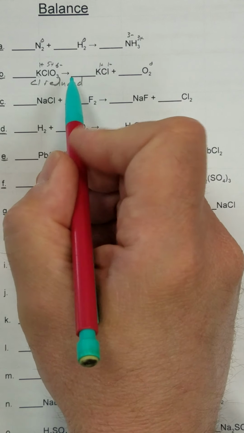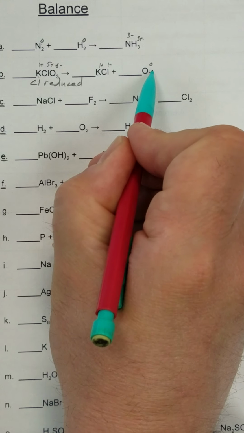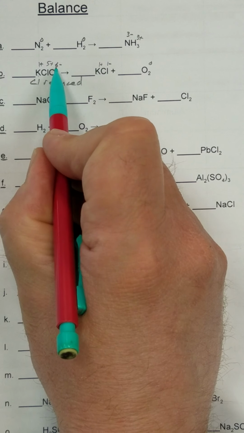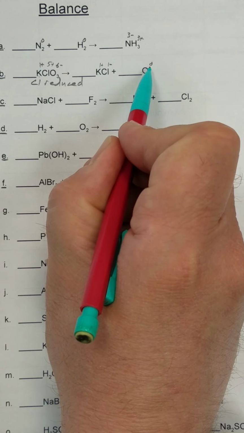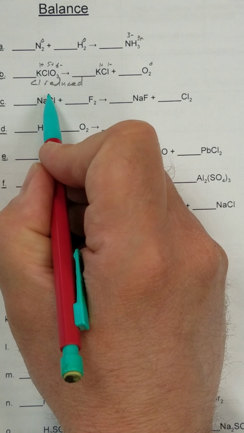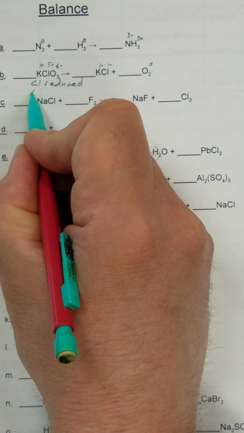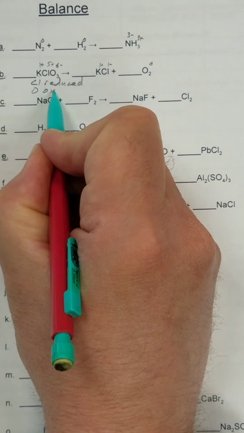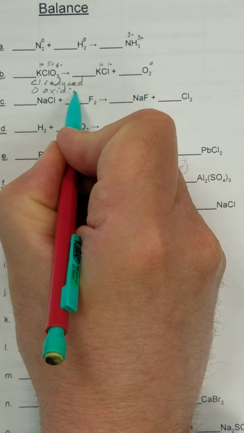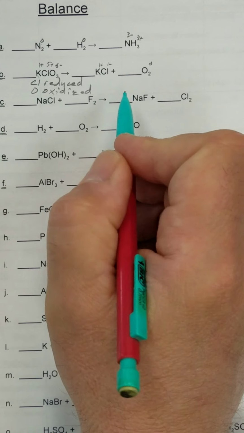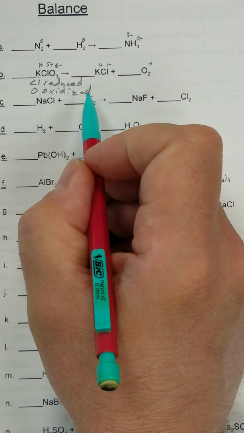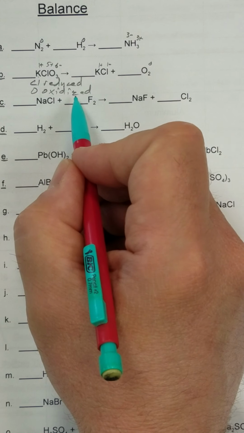The oxygen went from a 6 minus to a 0. So going from a 6 minus to a 0, it lost a bunch of electrons. Losing electrons is oxidation. So oxygen was oxidized in this case. Now, next question is, what is the reducing agent?